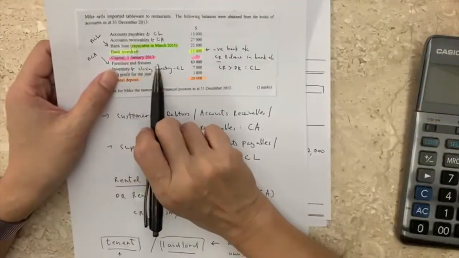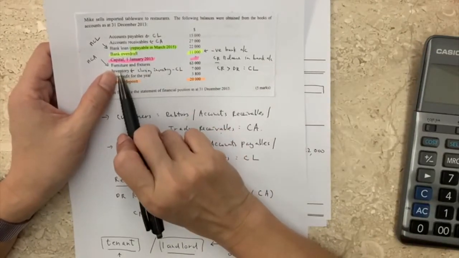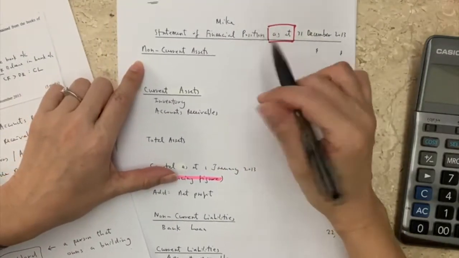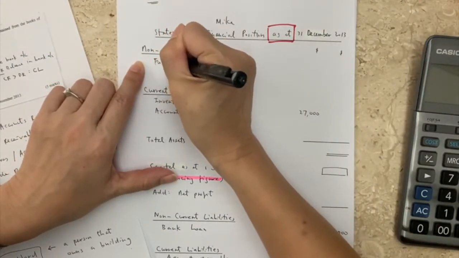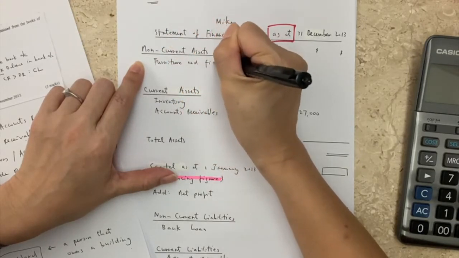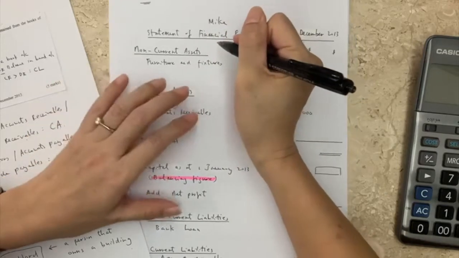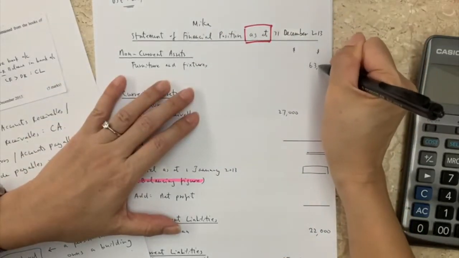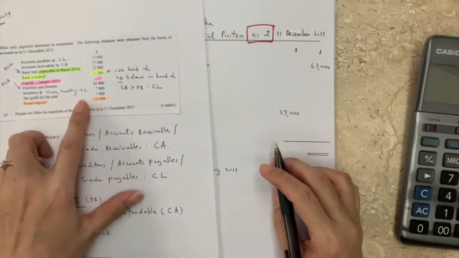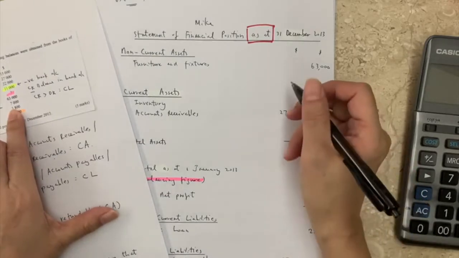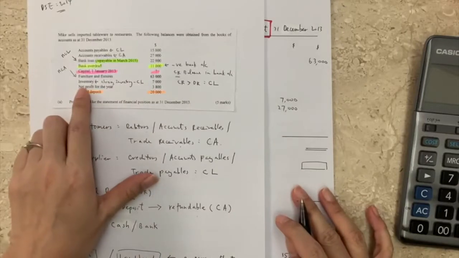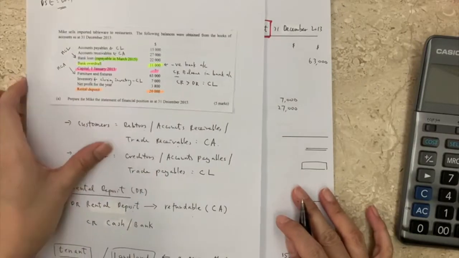So opening capital, we don't know, it doesn't matter. Next we come to furniture and fixtures. So I have my non-current assets here. Furniture and fixtures, 63,000. And then now I come to inventory, which is always the closing inventory to be shown in the statement of financial position. 7,000. Next, net profit for the year 3,800.